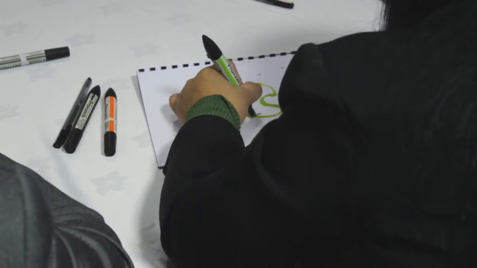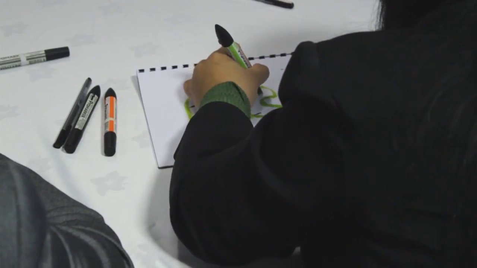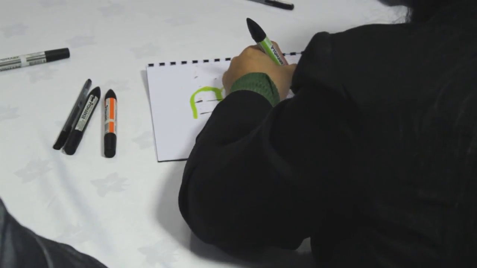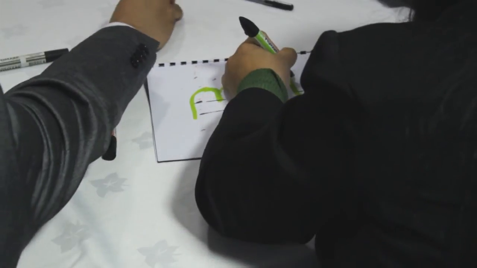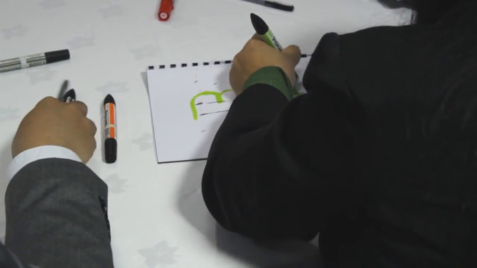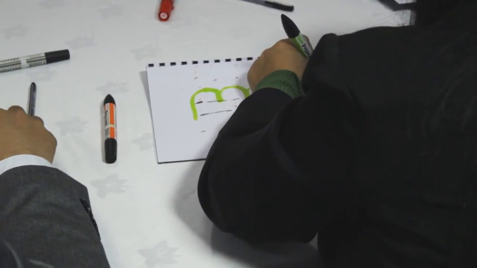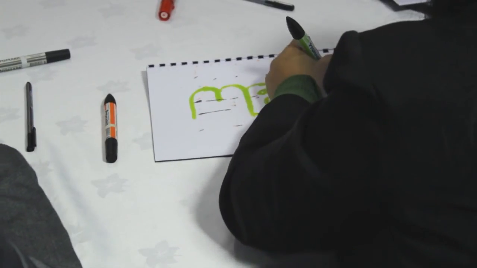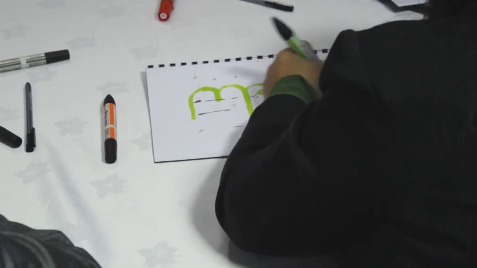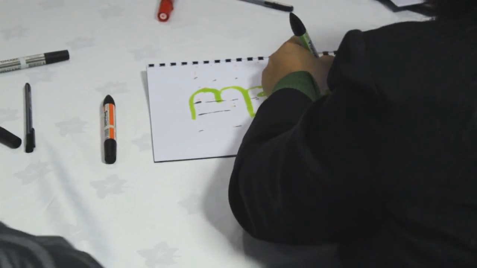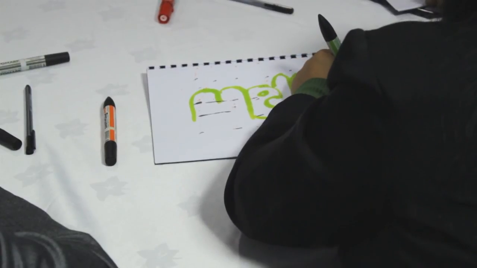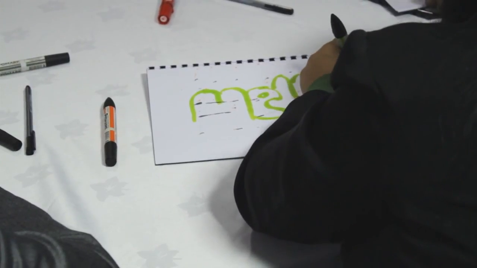Melting, yes. Can you cover the markers, please? Nice idea. I like these dots.